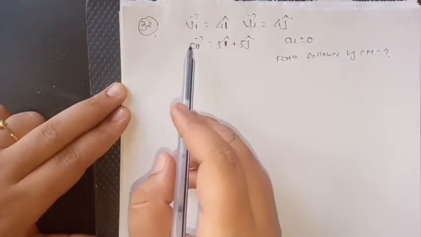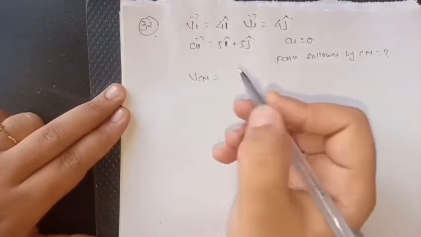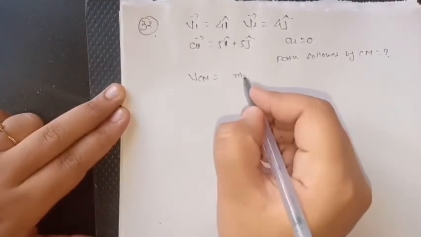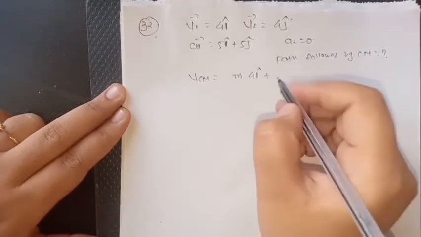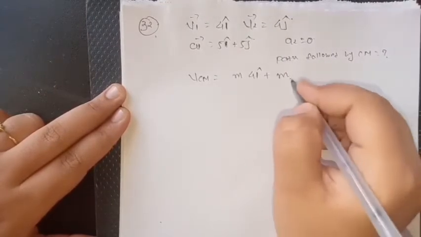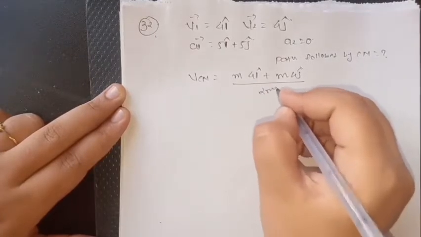First we'll find the velocity and acceleration of the center of mass. The initial velocity of the center of mass is equal to m1 v1, that is 4 i cap, plus m2 v2, that is m times 4 j cap, upon total mass, that is 2m.